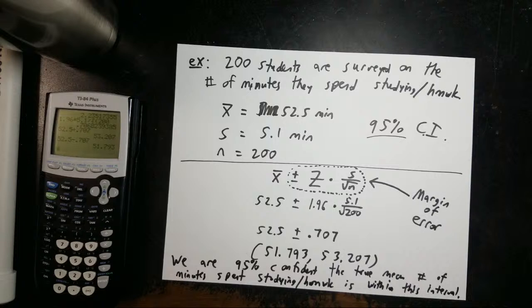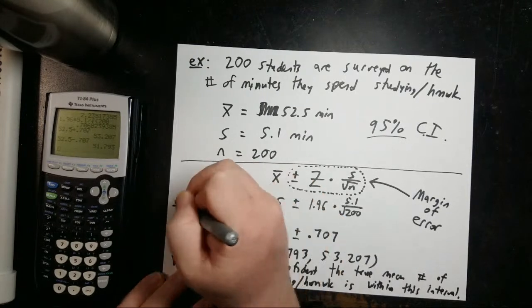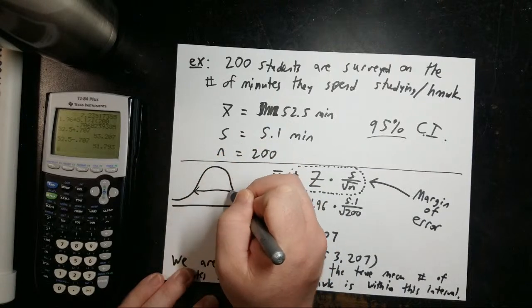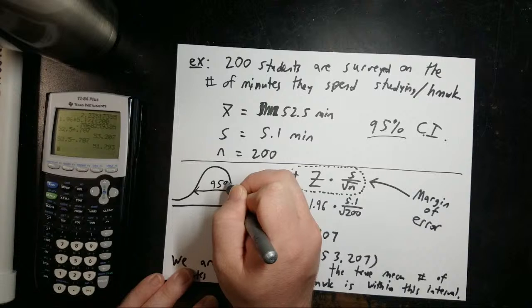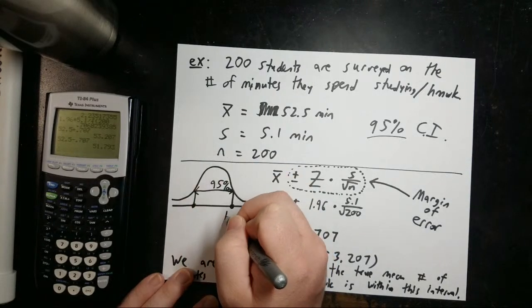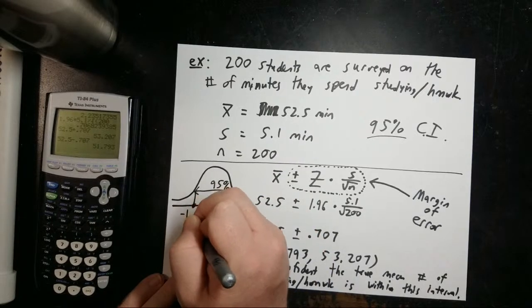We're not 100% confident. We will never be 100% confident. If you tried to be 100% confident, the entire thing would fall apart. The reason is that normal curve. If you say you're 95% confident, you can actually calculate what those z-scores would be.